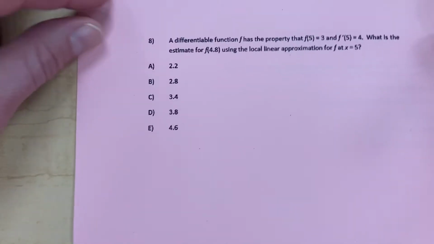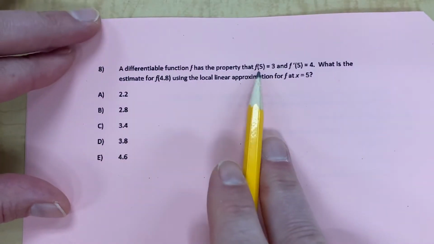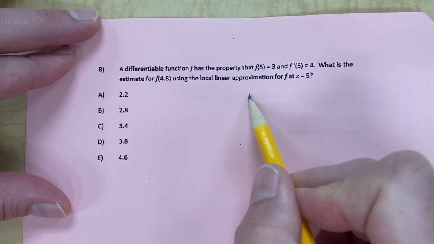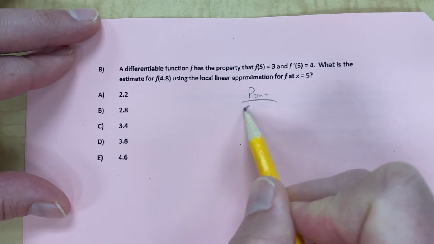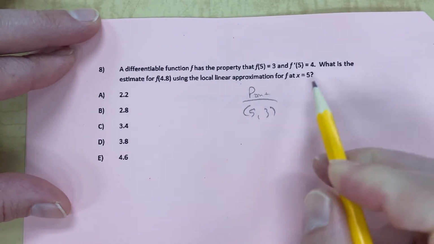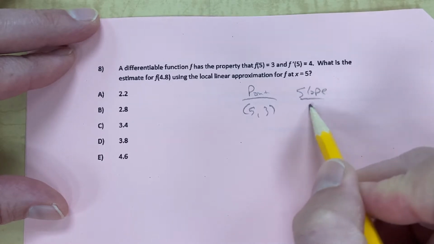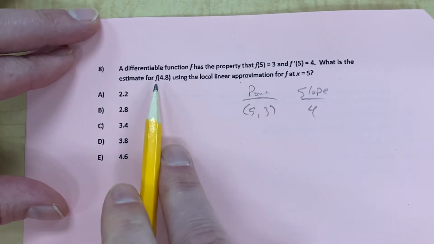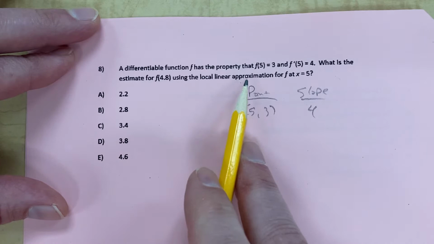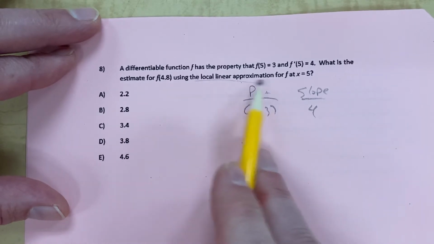Then we got number 8 here. Differentiable function has the property that f of 5 equals 3. So that's a point right there, (5, 3). And we're told that at that point, the slope is 4. So here's our slope 4. We're supposed to find an estimate for f of 4.8 using a local linear approximation. This means a tangent line.